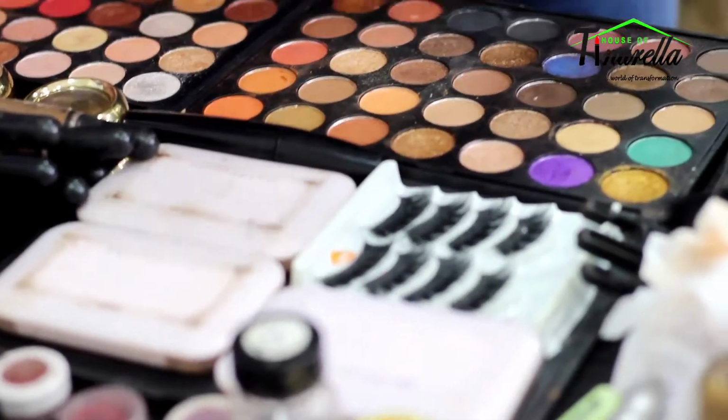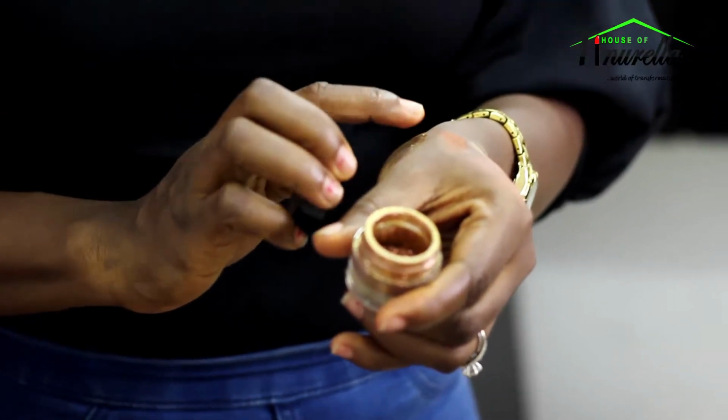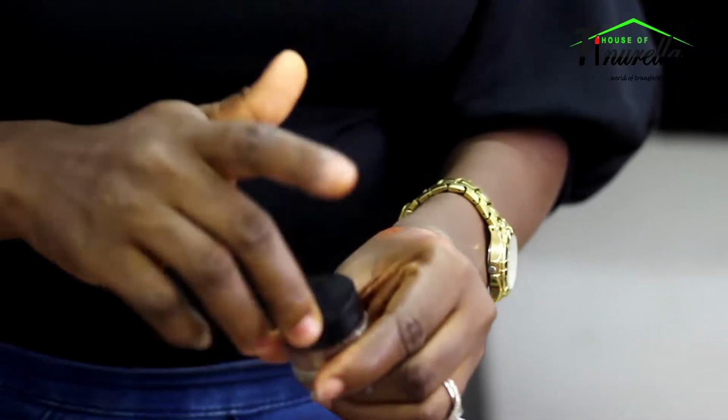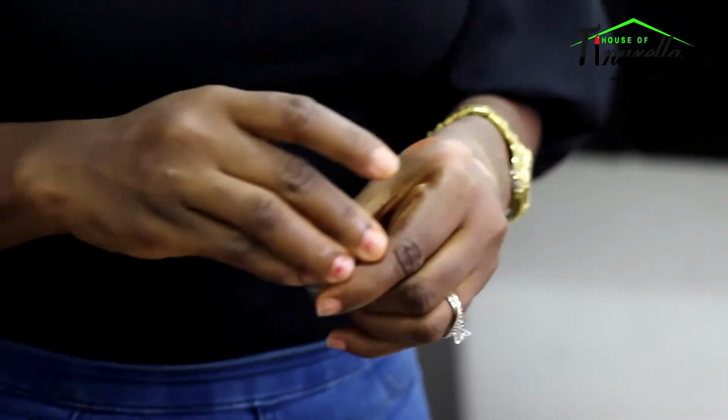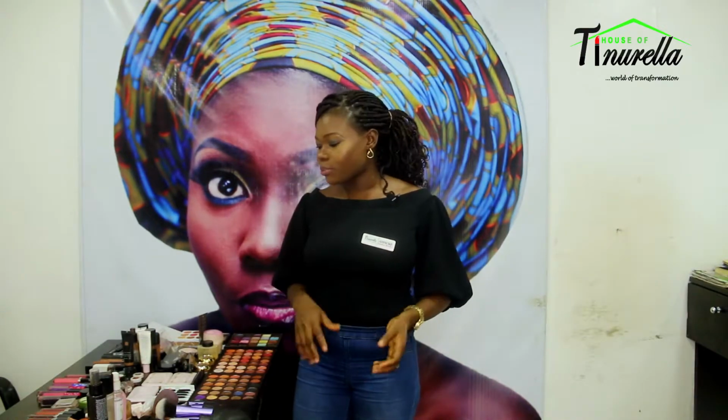And then we have pure pigments. Pure pigments are highly pigmented too. I love them a lot. They give you this spark on the eyes when you use them. I'll be working with some of these products so you'll be able to tell how they work, and you can try your own as well. I'll be very happy to see what you can do with these things.